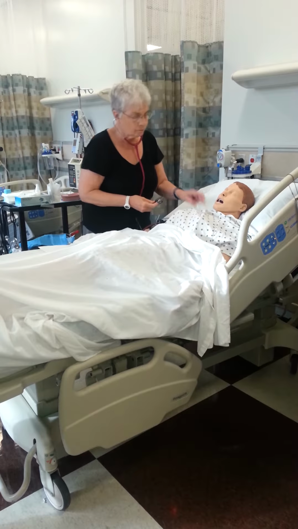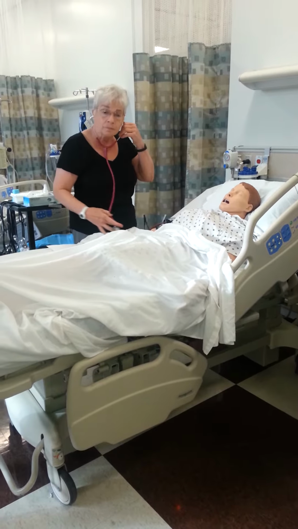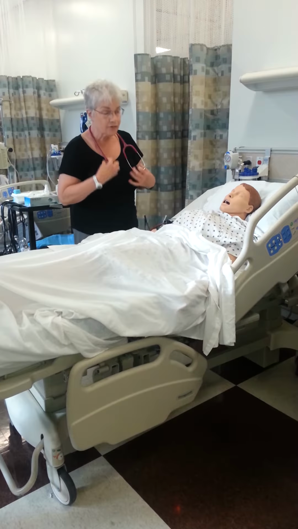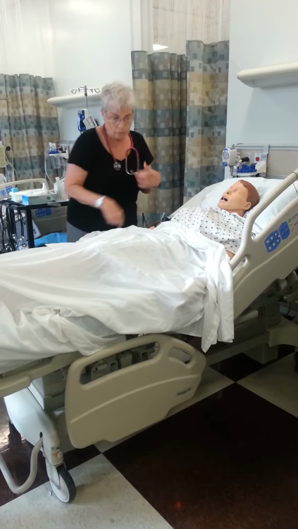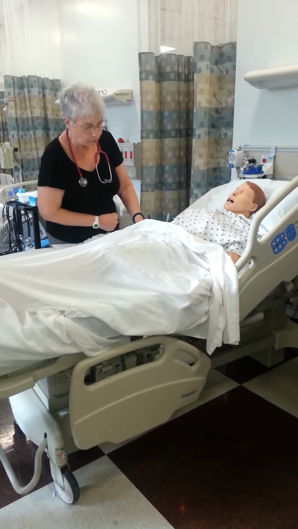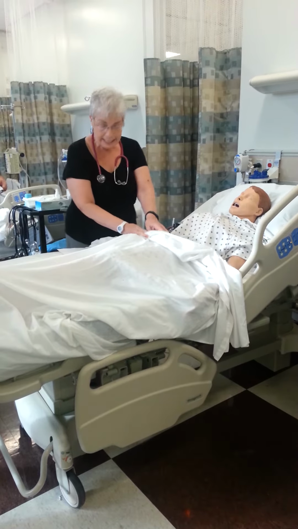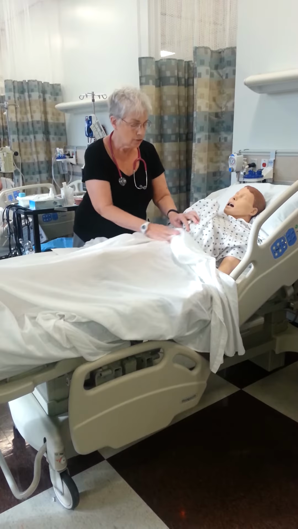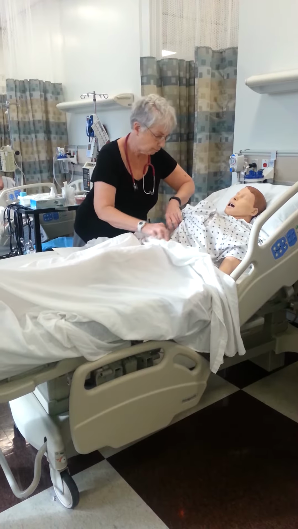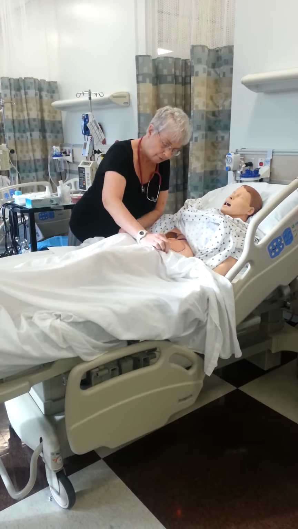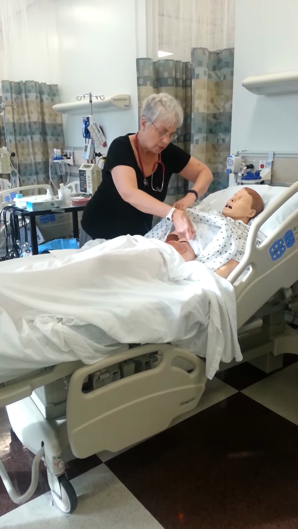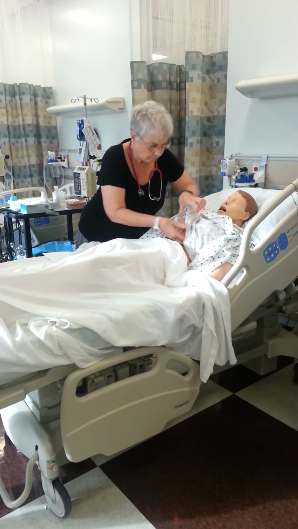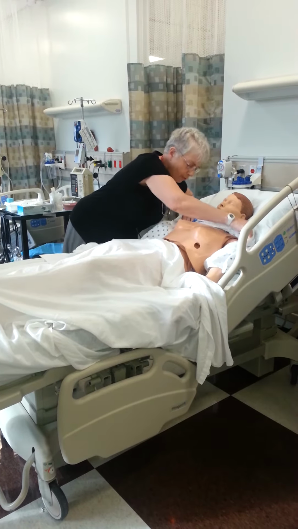Okay, so I'm done with the neck. Pulses, and feeling for thrill and listening for bruit. Okay, now I'm going to move down to the chest. So I will cover the perineal area, and I will bare the chest.